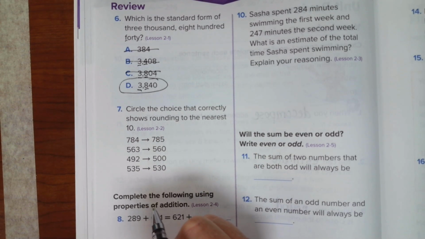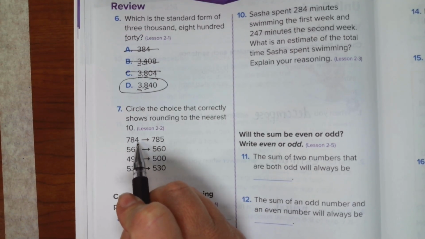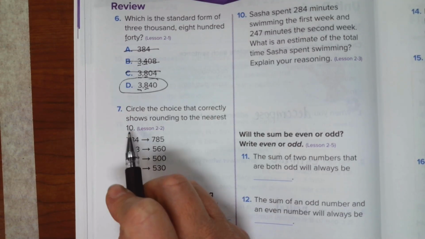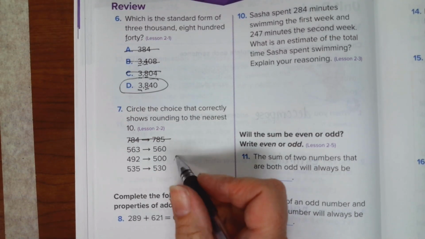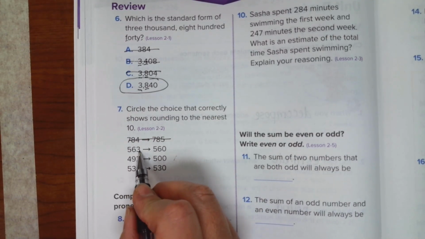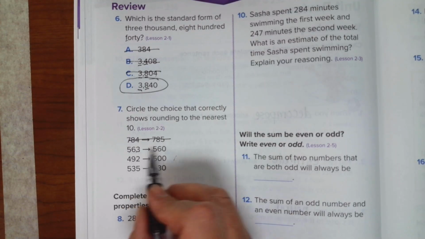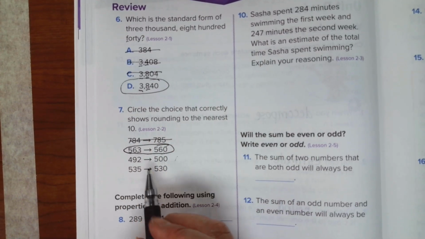So we're rounding to the nearest 10. If I have 784, does it round to 785? If we're rounding to the nearest 10, absolutely not. It's got to end in a 0, remember? 563. So we're either going to round this number to 560 or 570. And it does round to 560, so therefore it's correct.